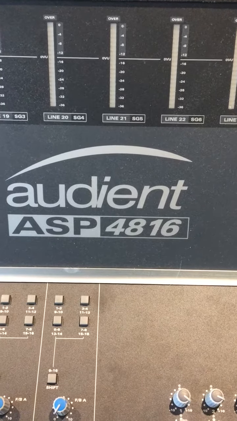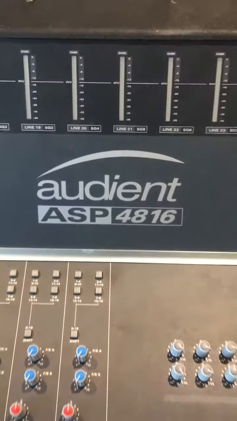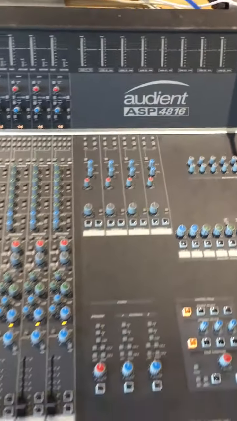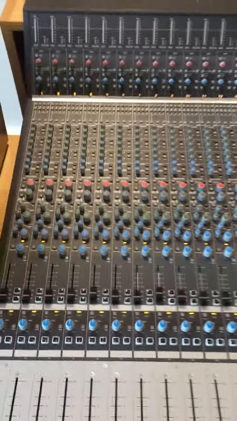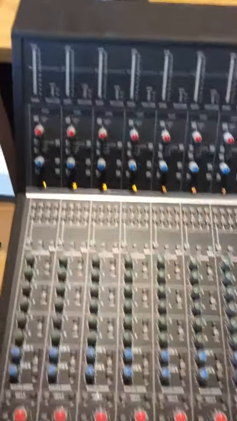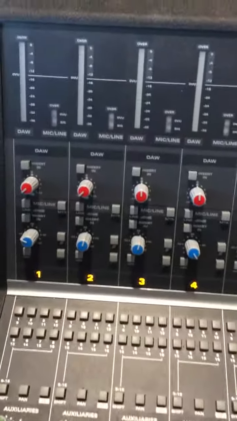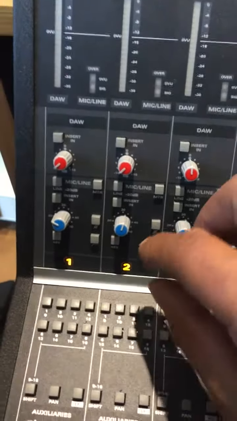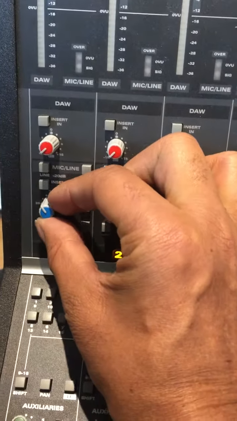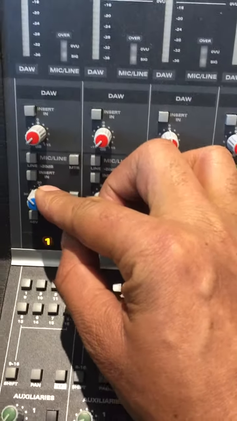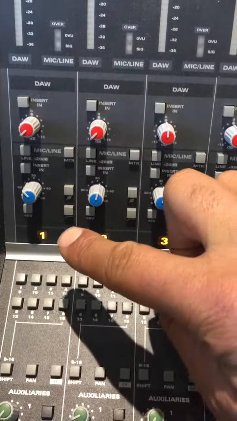A quick overview of our Audient ASP4816 mixing desk that we've got in Studio 2. Let's look at what we use initially to record. Your first level, the first fader in fact, which is a knob, is the blue one here. There's your first input, so we're just going to look at channel 1.